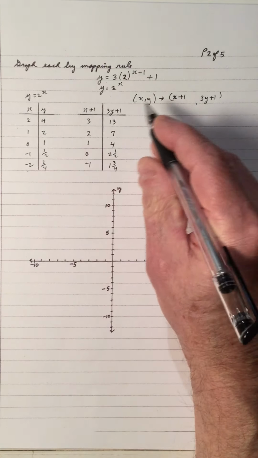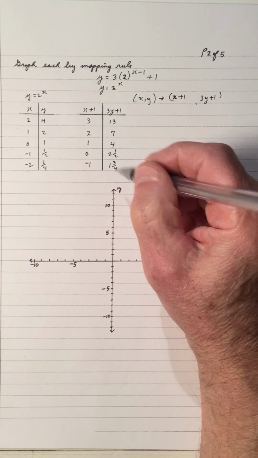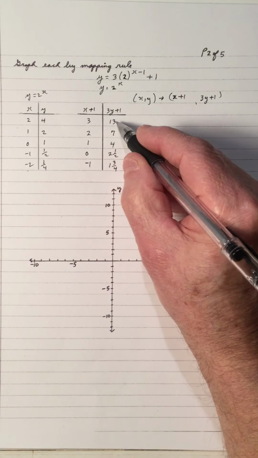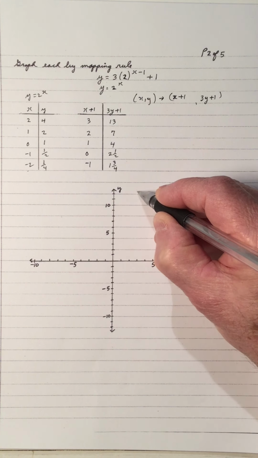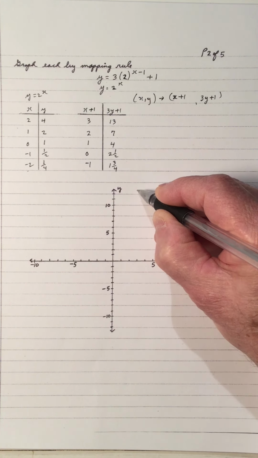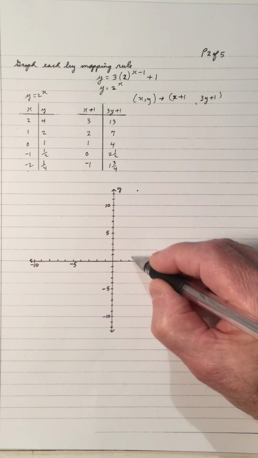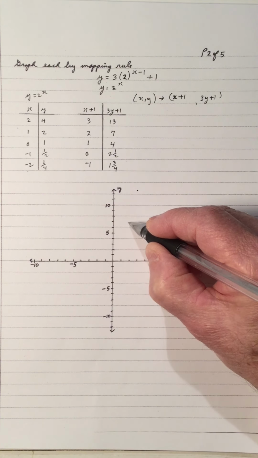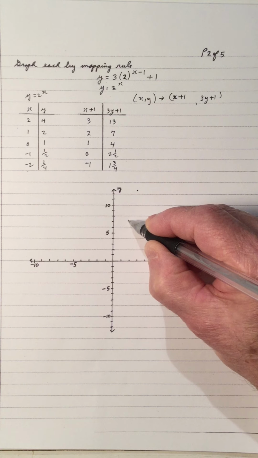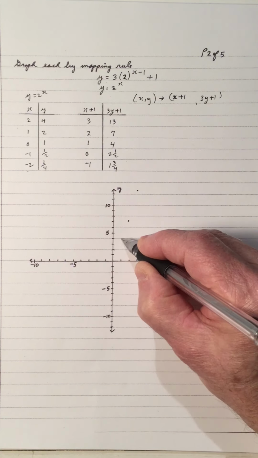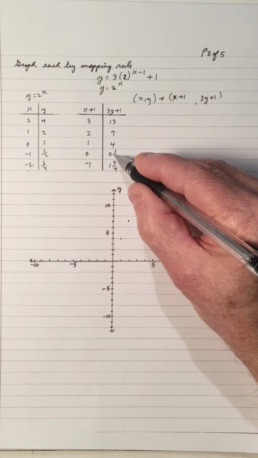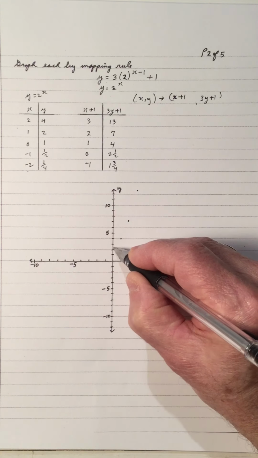So now we'll plot these points. When x is 3, y is 13. X is 3, 13 is, let's say, way up here. When x is 2, y is 7, right here. X is 1, y is 4. X is 0, y is 2 1/2.